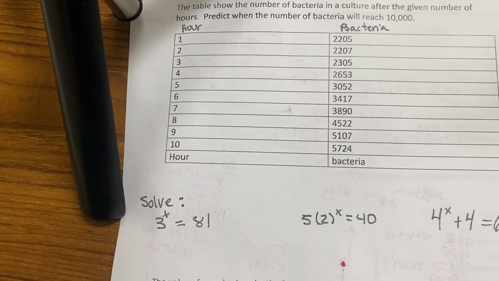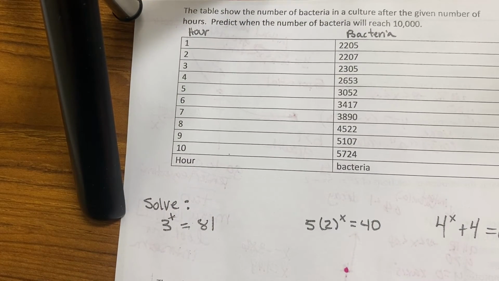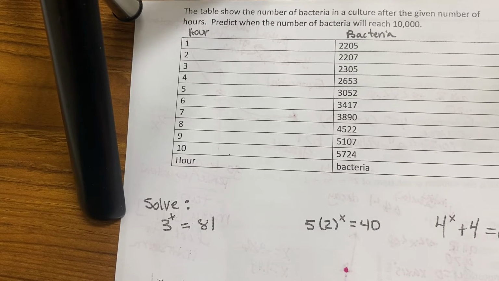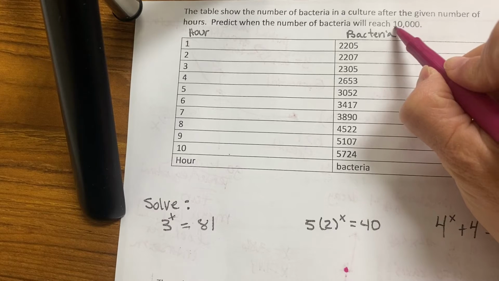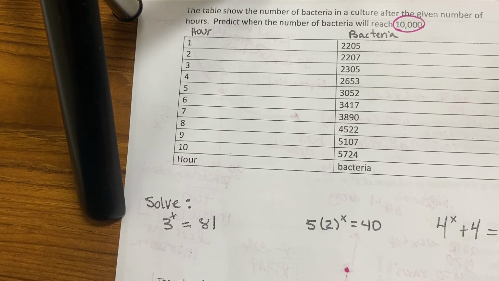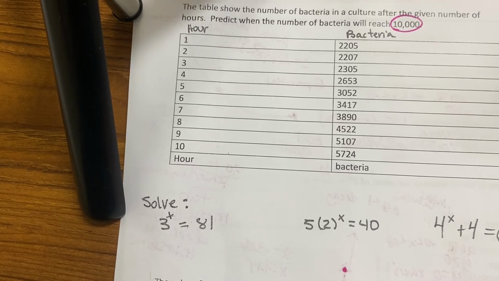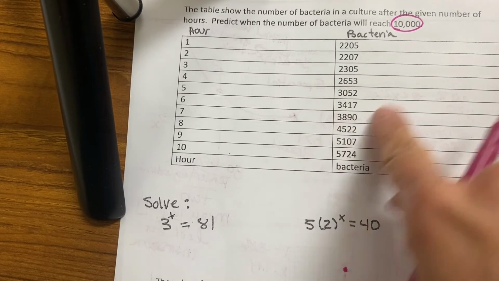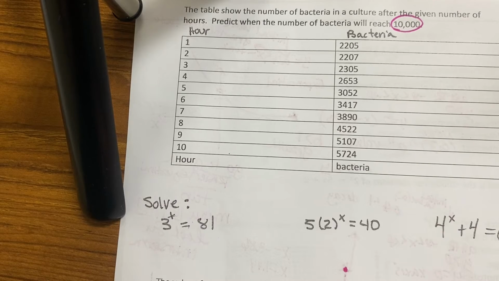All right, so the next one is, the table shows the number of bacteria in a culture after the given number of hours. Predict what the number of bacteria will be when you reach 10,000. Okay, so I want you to go in and see if you can come up with the equation. And once you get the equation, come back, and then I'll show you how to make the prediction. So go type this into your calculator, and then get the equation, and then I'll show you what to do with that.